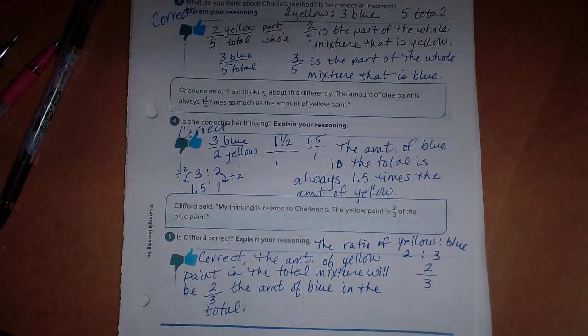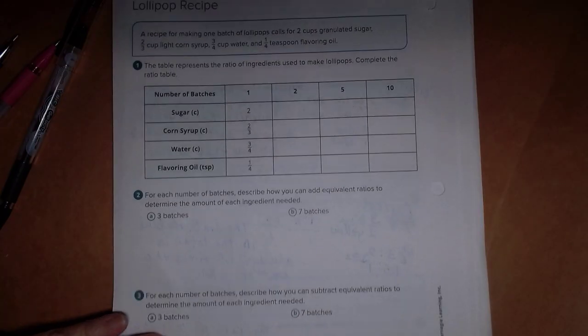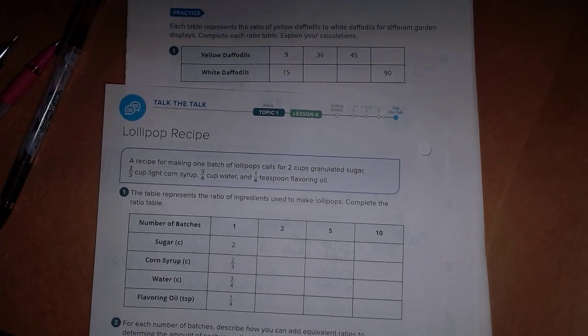Okay, I'm going to pause here. You can finish up and then we'll flip it over. And actually, when I flip it over, we're on Talk the Talk, so we'll see you on the next video for that.